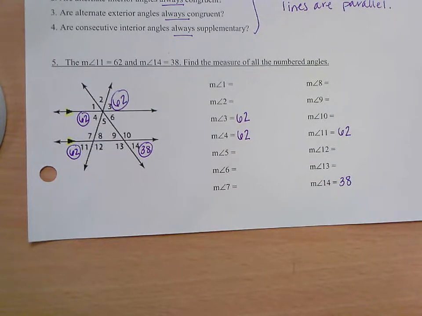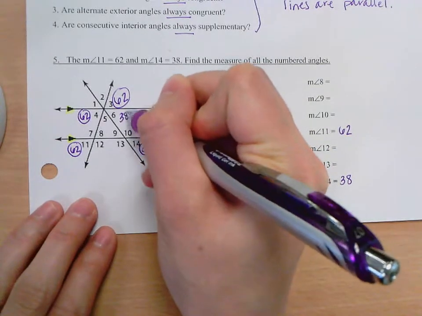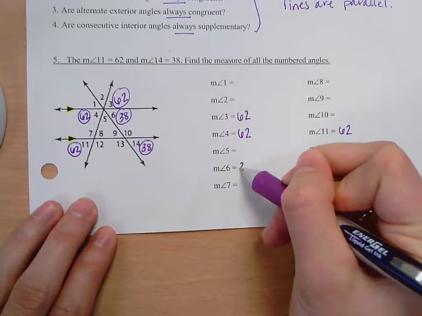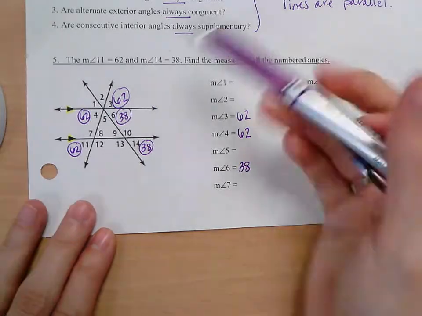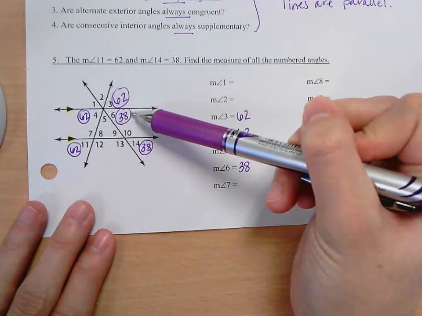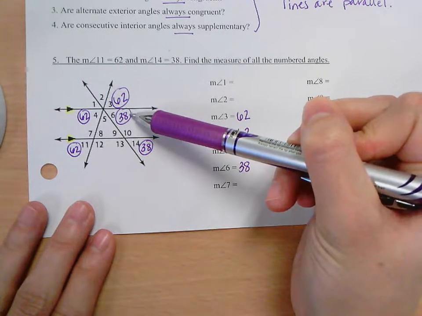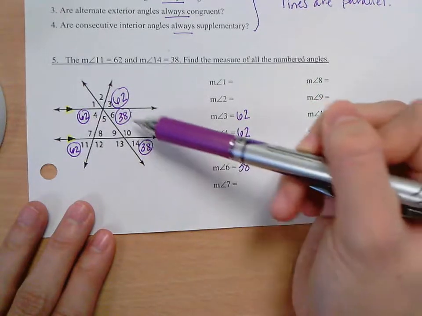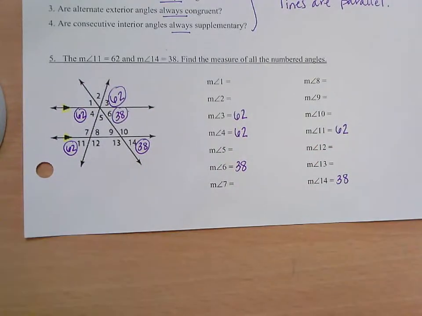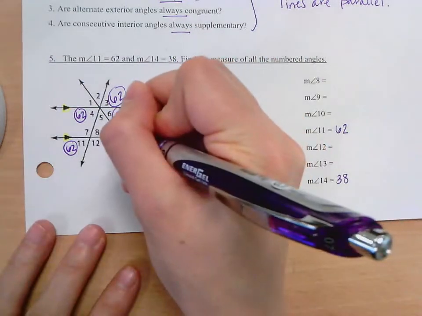I heard somebody say they know 6. 6 is 38. Why is 6 38? How do we know that? Corresponding with 14. 9 is 38. Why?